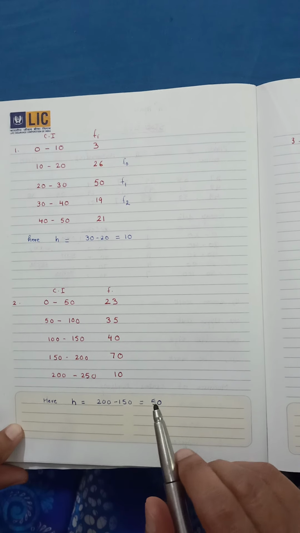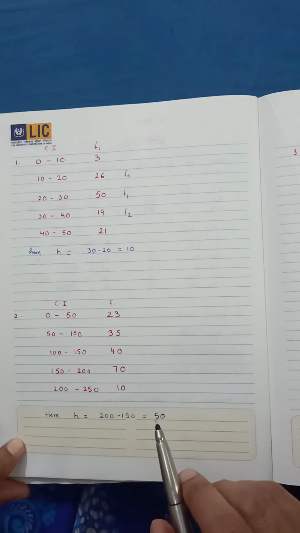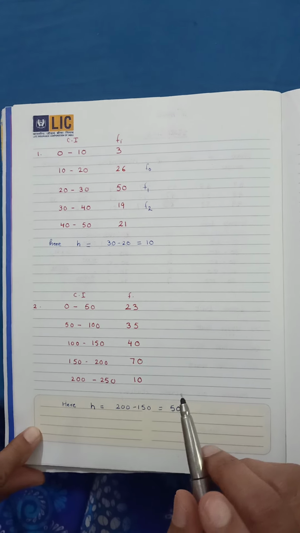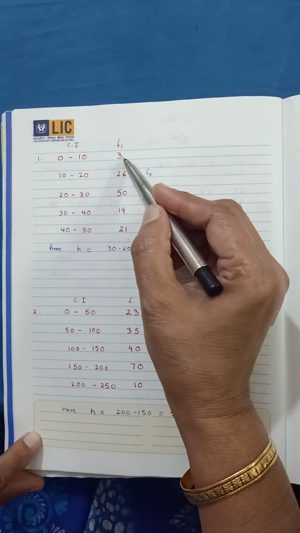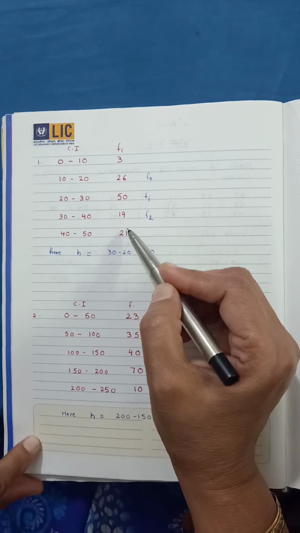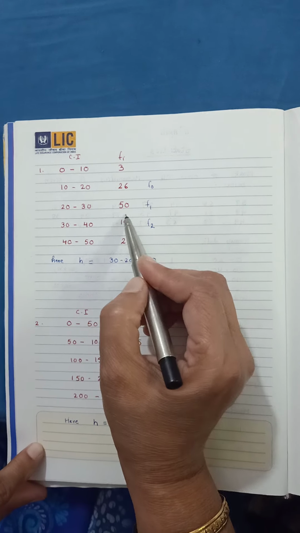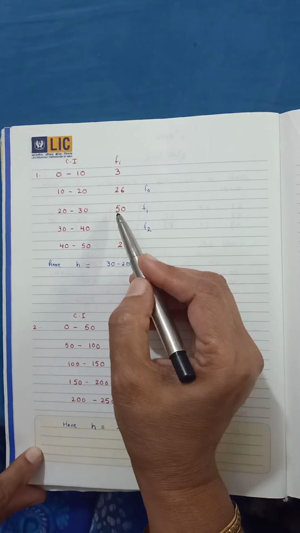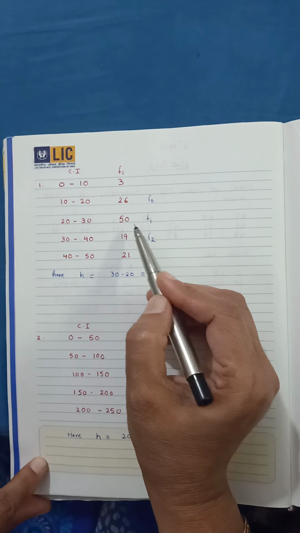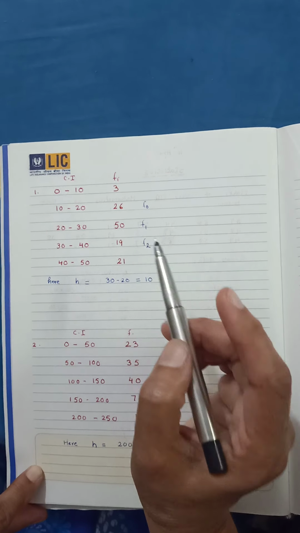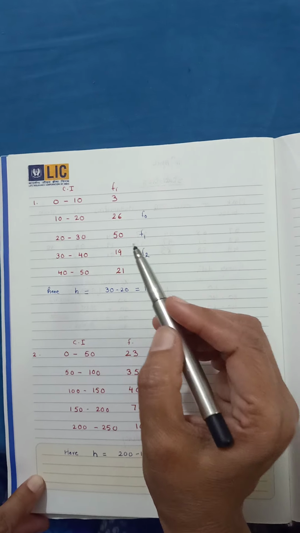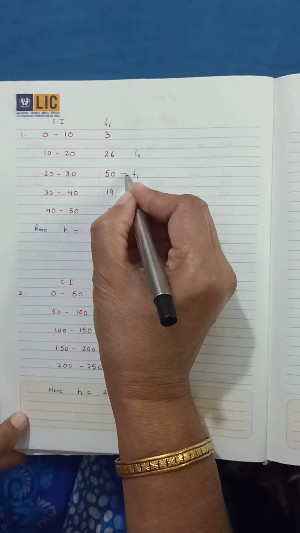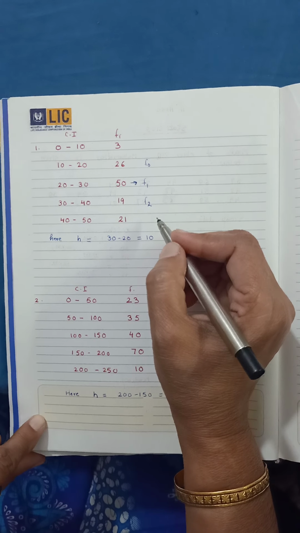So the first step to find mode of the data, check what is highest frequency. In between 3, 26, 15, 19 and 21, we can see 50 is the highest frequency. So against 50, write down F1. Keep in the mind, highest frequency is 50.